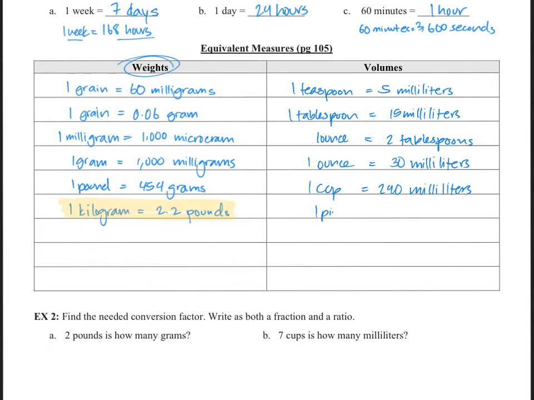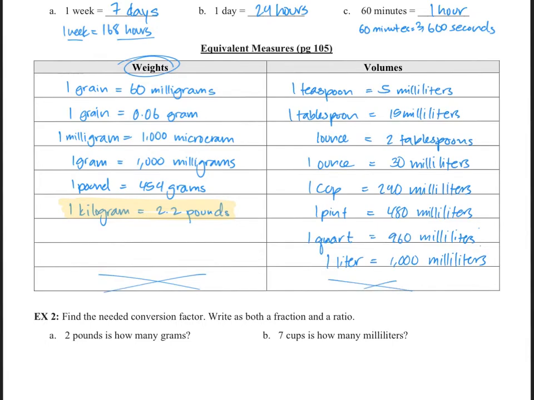1 pint is equal to 480 milliliters. Almost there. 1 quart is equal to 960 milliliters. Ooh, so many little L's and dots there. And 1 liter is equal to 1,000 milliliters. Looks like I have an extra column here. Let's check. 1, 2, 3, 4, 5, 6, 7, 8, 9. 1, 2, 3, 4, 5, 6, 7, 8. Yep, had an extra column there. Did not need that. Or an extra row.